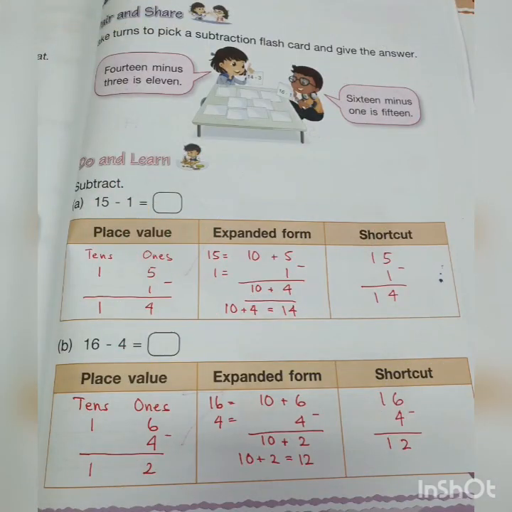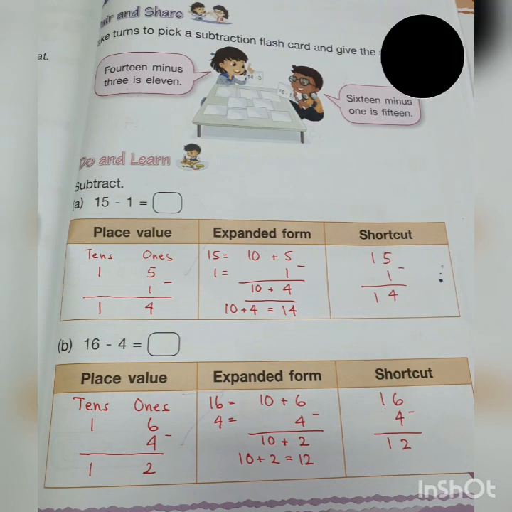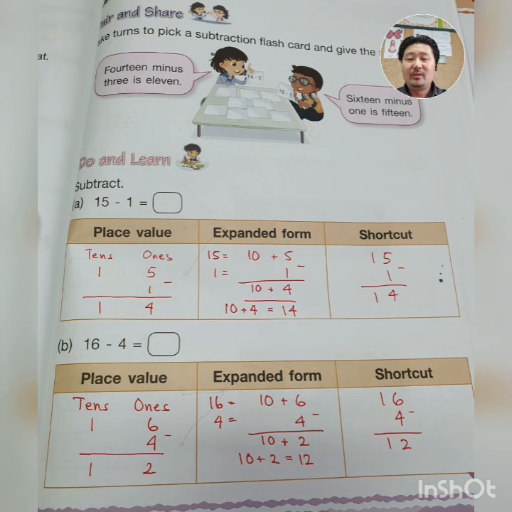Okay, so now mothers and fathers, this part of the video is now for you. I have given you the answers here. So what I just explained in the video clip, the three different methods to solve subtractions: place value method, the expanded form method, and then the shortcut method. So here are the answers to A and B of these.